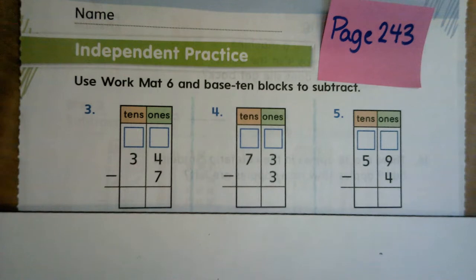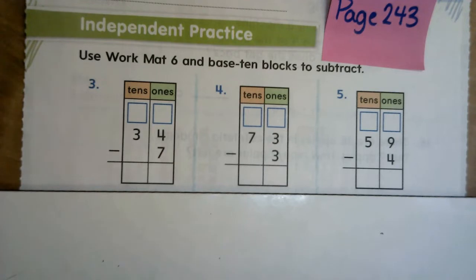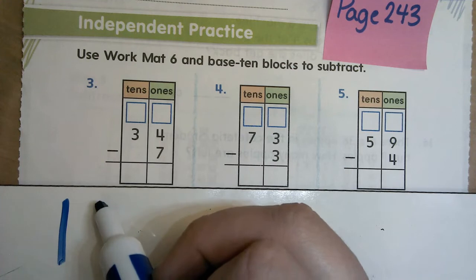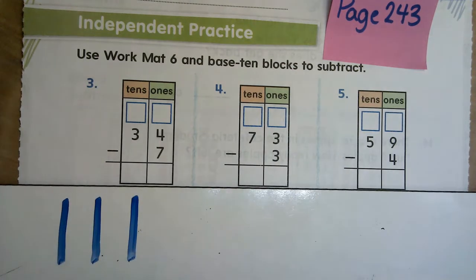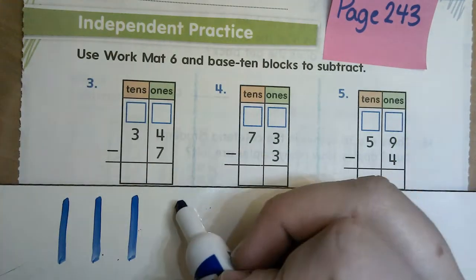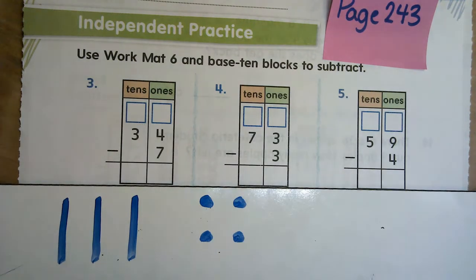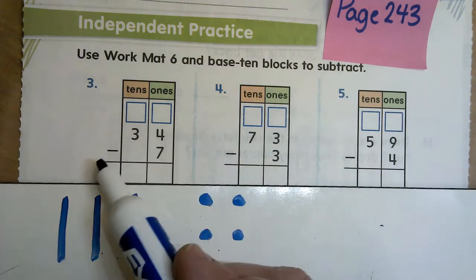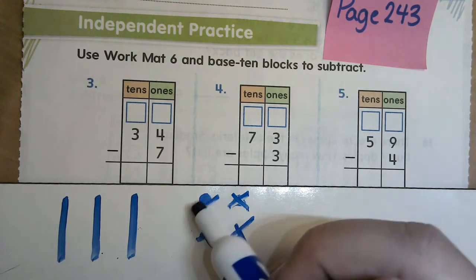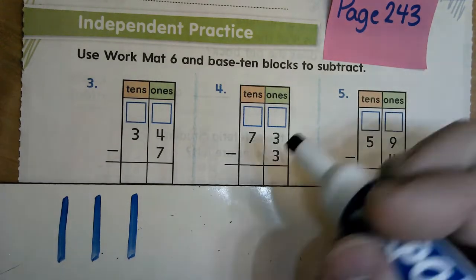I've got my whiteboard here that I'm going to be solving this problem on. So I've got 34. I'm going to draw that out. So I've got 1, 2, 3 straights to show my 3 tens. I need 4 ones. So I've got 1, 2, 3, 4. Well, if I have 4 minus 7, can I do that? Let's see. 1, 2, 3, 4. Was I able to take away 7? No, I did not have enough.